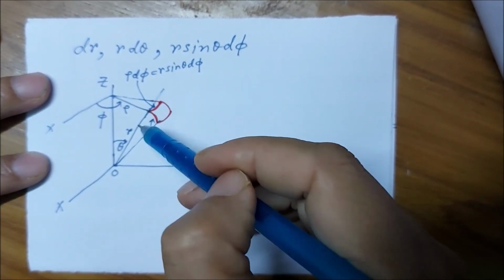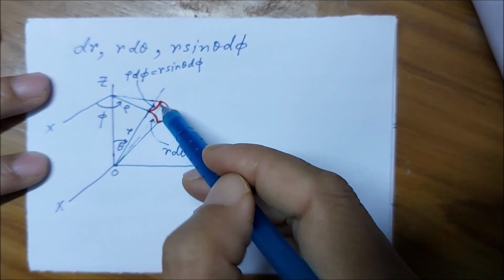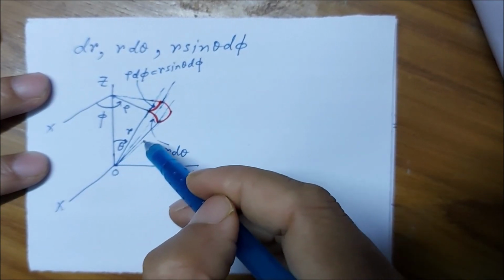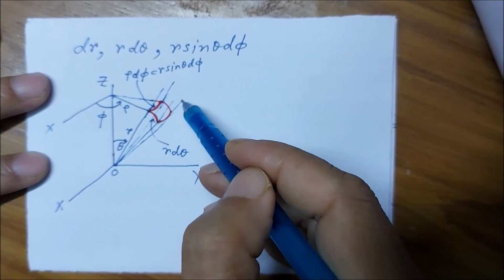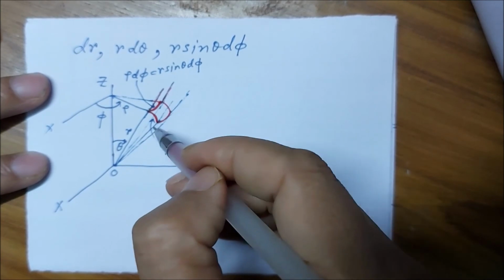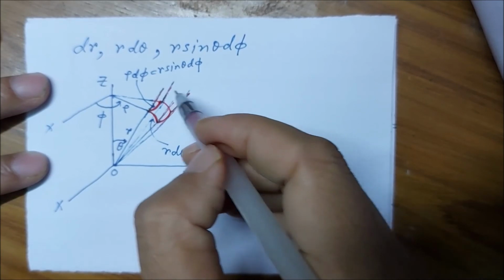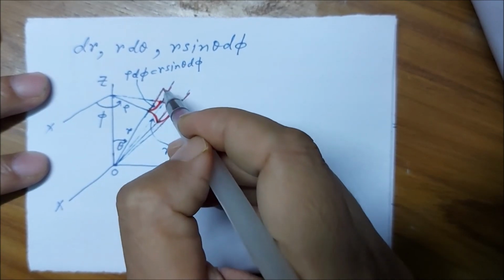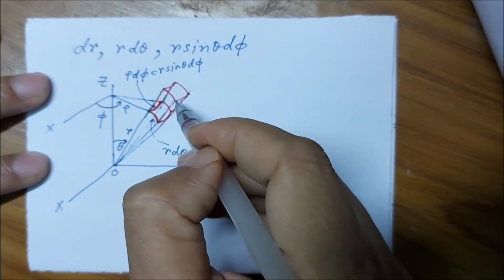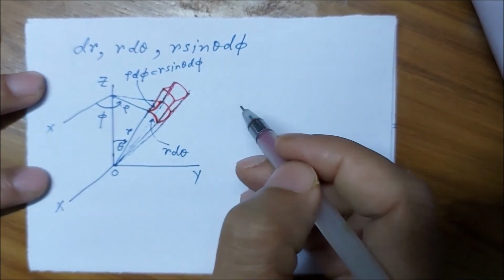So this is dr at this point. So we have built a volume.